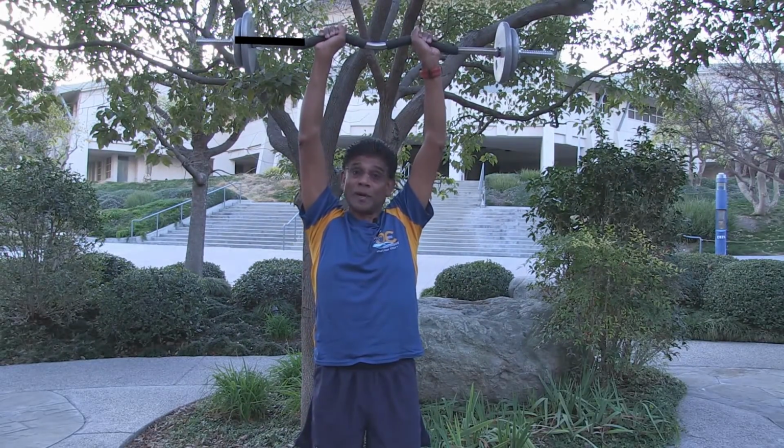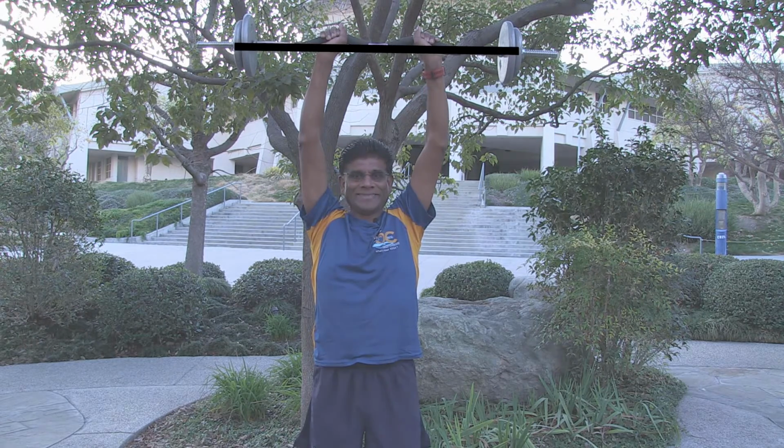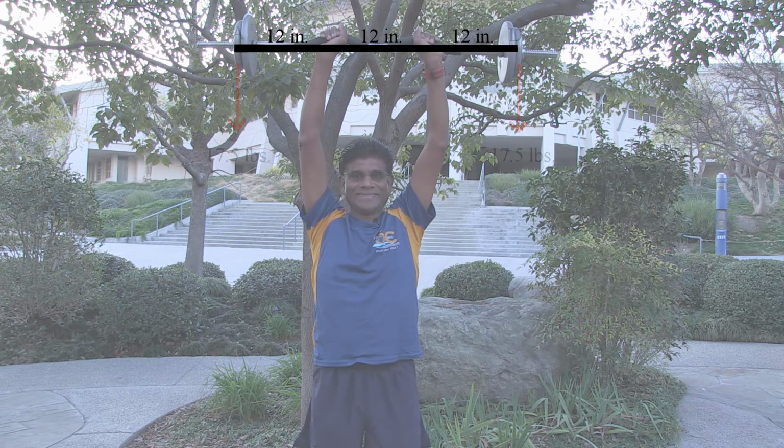Now let us draw the free body diagram of this rod. The forces due to the weights are shown at the end of the bar. The reaction at the hands must be equal and opposite to the weights due to the symmetry.